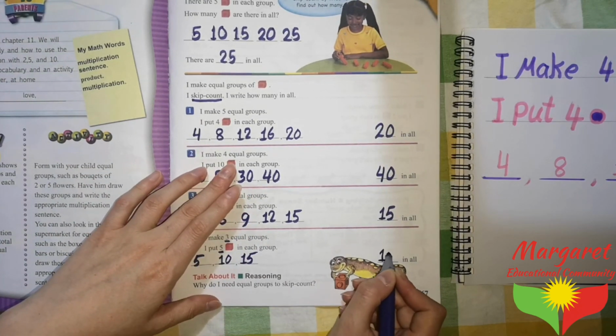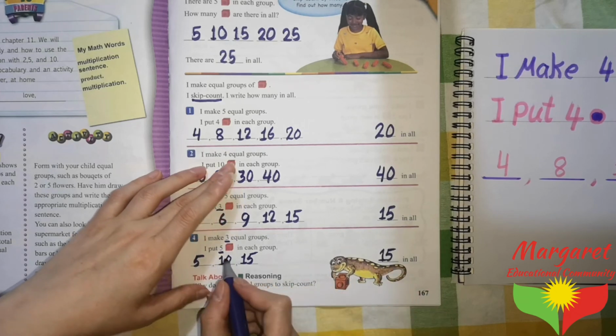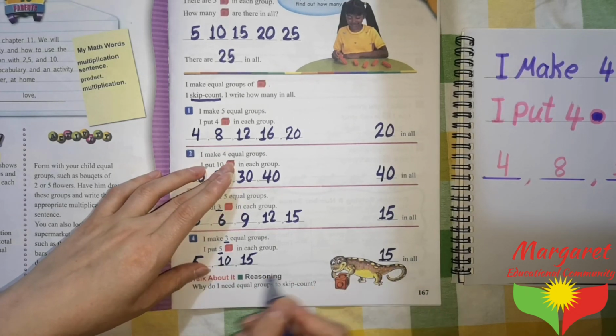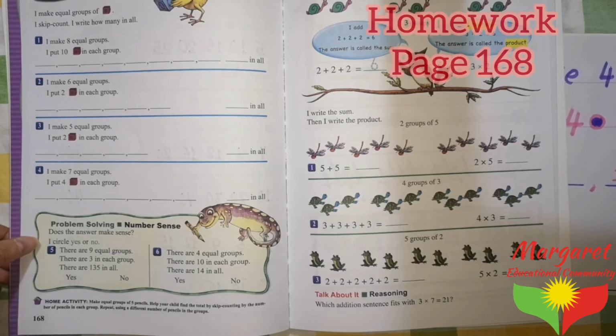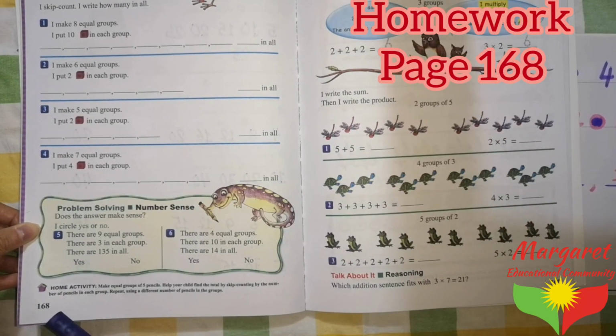So we have got 15 cubes in all. Honey students, for homework, page 168.